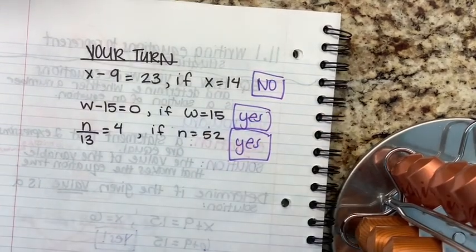All right, so you should have worked those out on your own, and here are your answers. So go ahead and check those answers. We've got no, x equals 14 is not a solution for the first one. For the second one, yes, 15 minus 15 equals 0. So that is a solution. And for the third problem, if we plugged in 52 for n and divided 13 into 52, we would get 4. So yes, that is a solution.